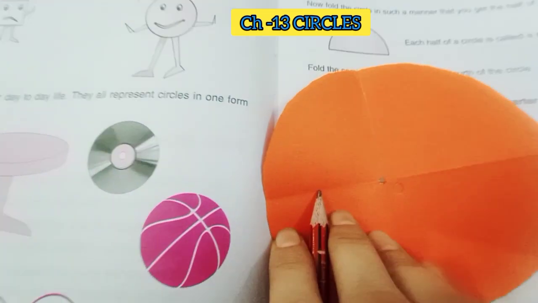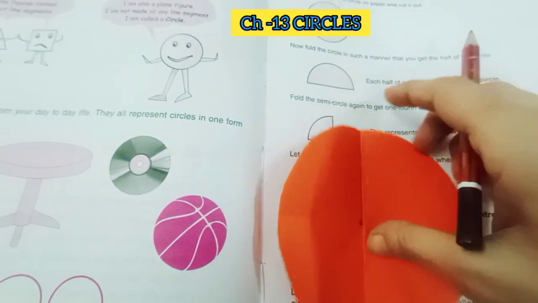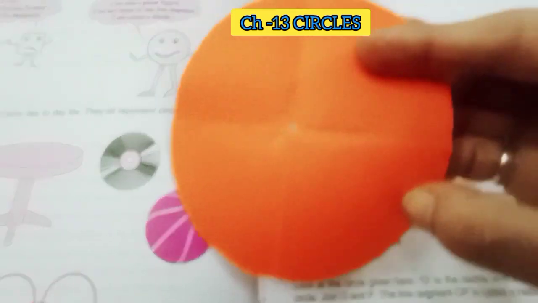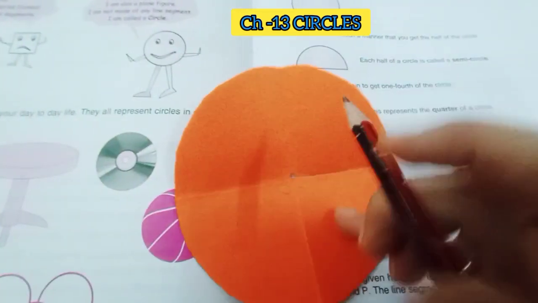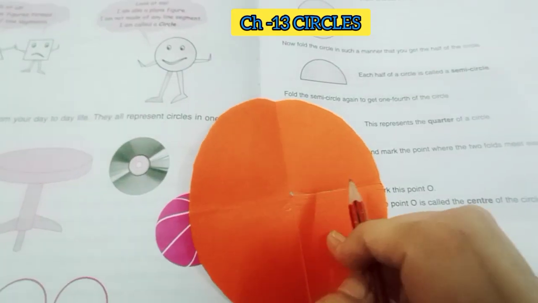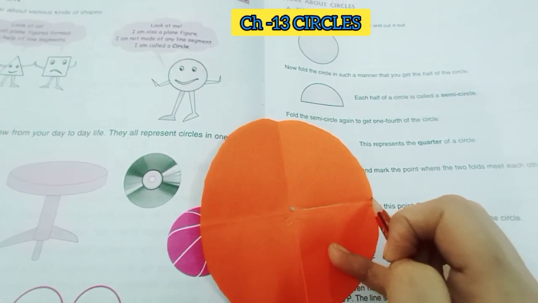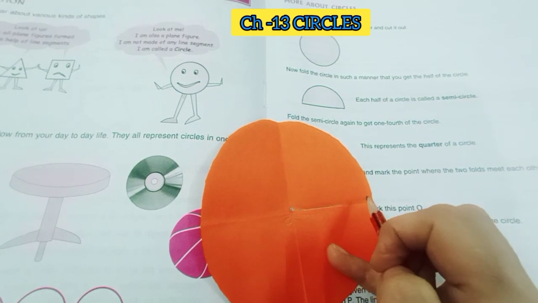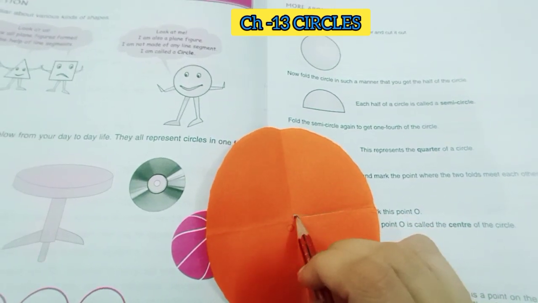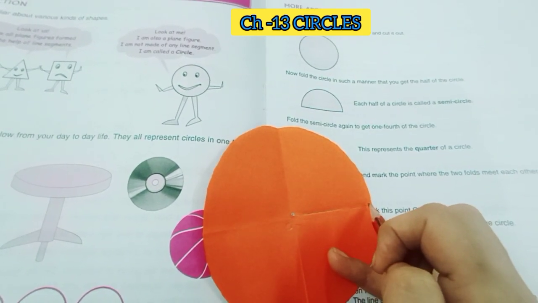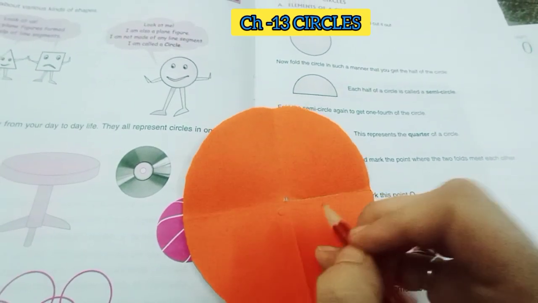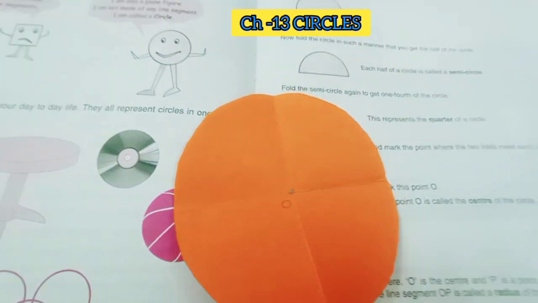This line segment is the radius. If we join the center and any point on the circle, this is the line segment joining the center and the point on the circle. That is called the radius of the circle.